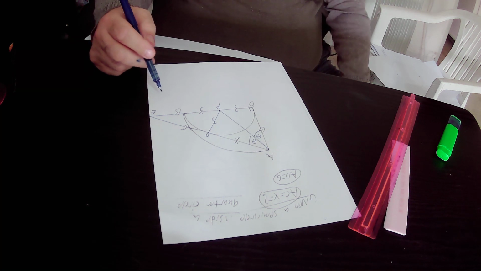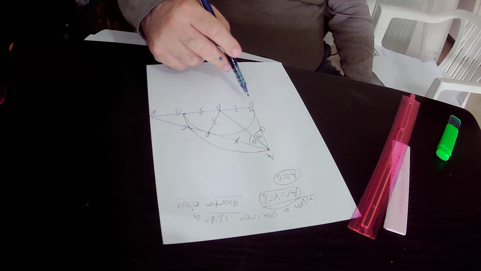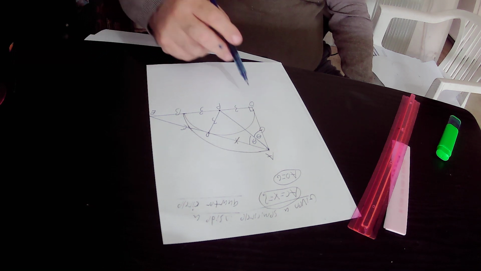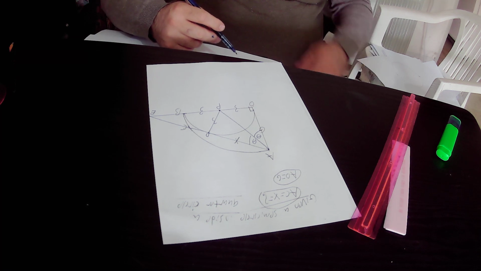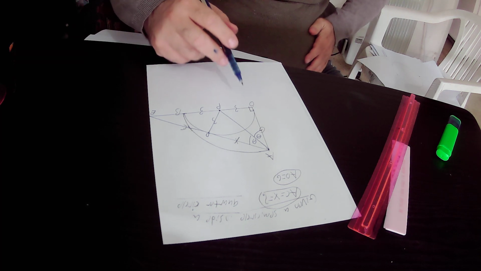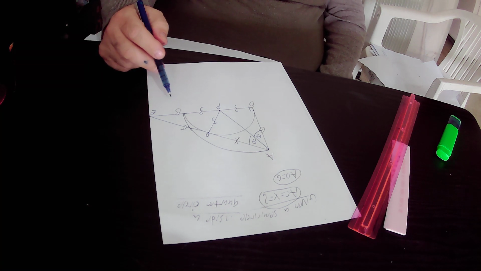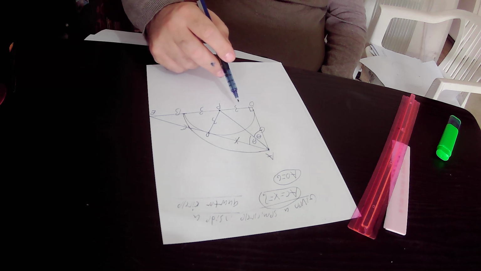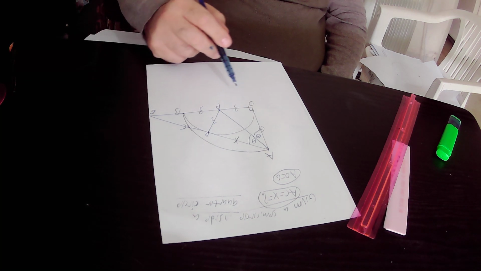Actually, we created here the right triangle AOE. AOE is the right triangle because this angle equals 90 degrees. So we copy the right triangle AOE in a new page. In this right triangle AOE, AP is the angle bisector of angle OAE.